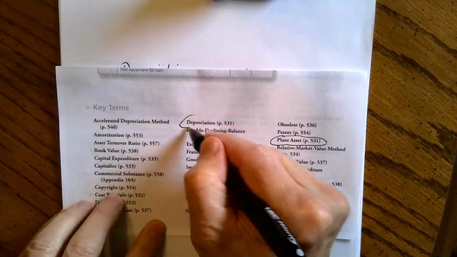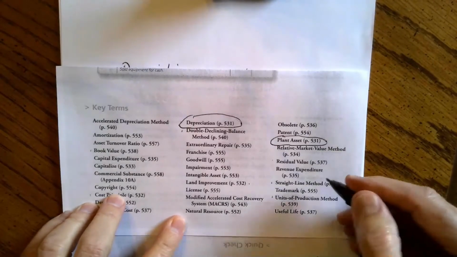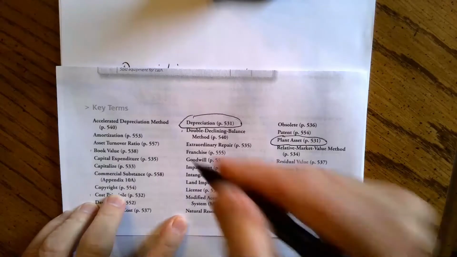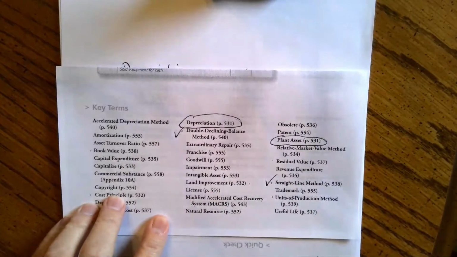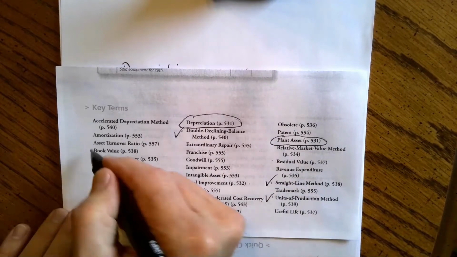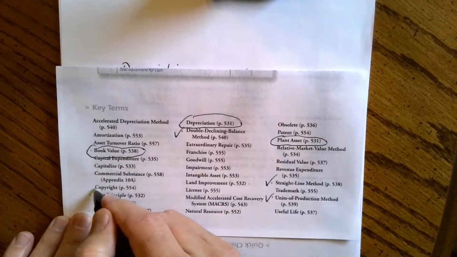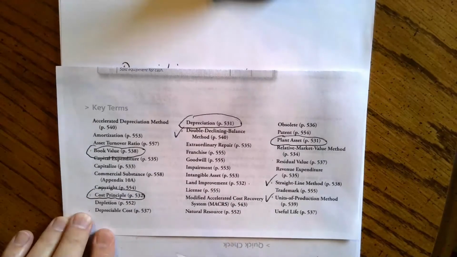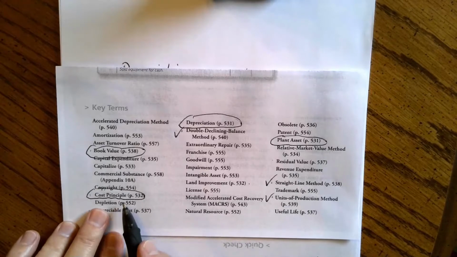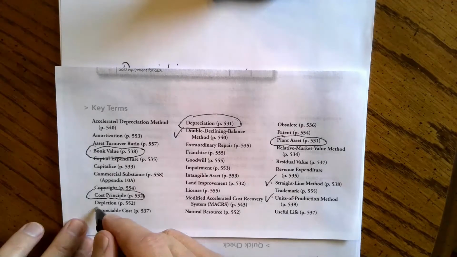Depreciation is a very key term in this chapter. There are different methods of depreciation, such as the straight line method, the double declining method, and the units of production method. Book value, an important term. Cost principle. All plant assets, when they're acquired, are booked at cost. And depreciable cost is a very important term.